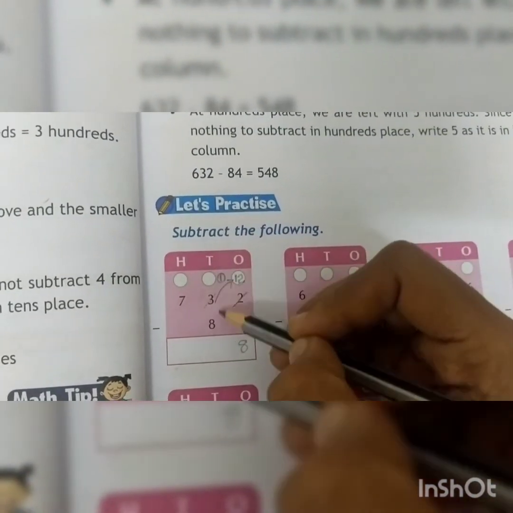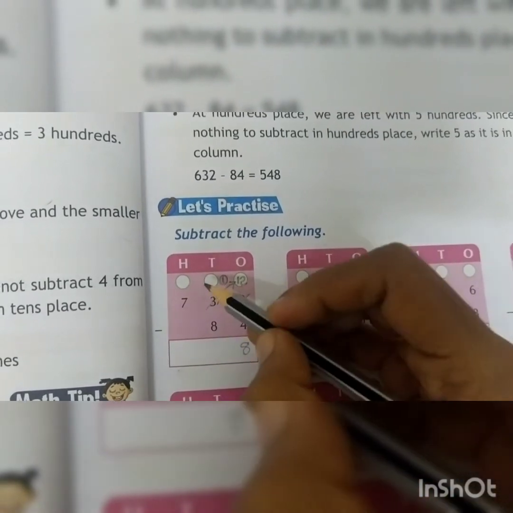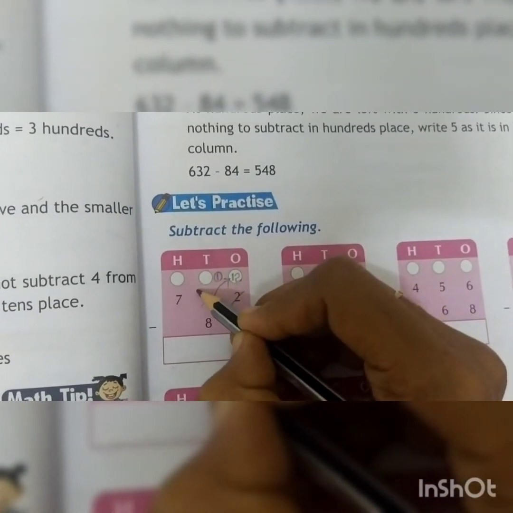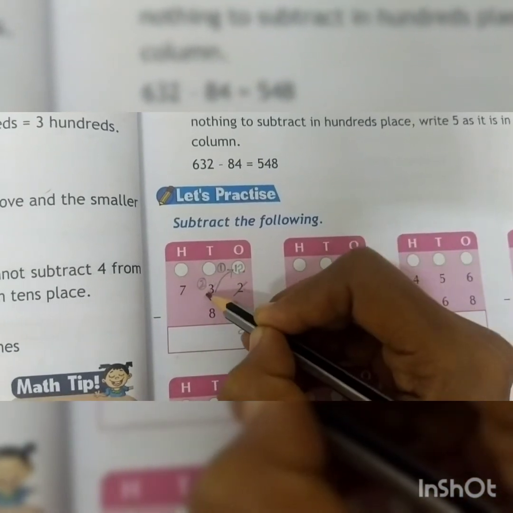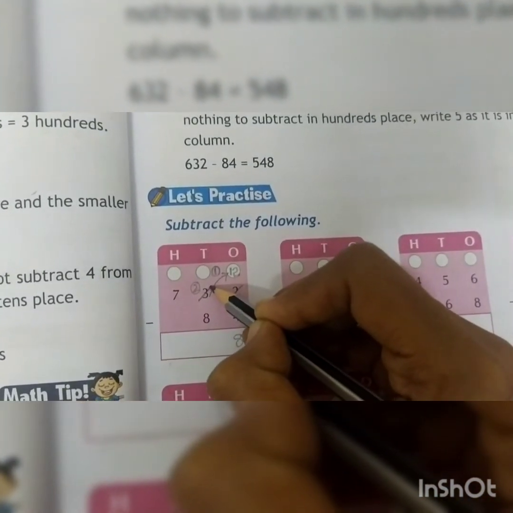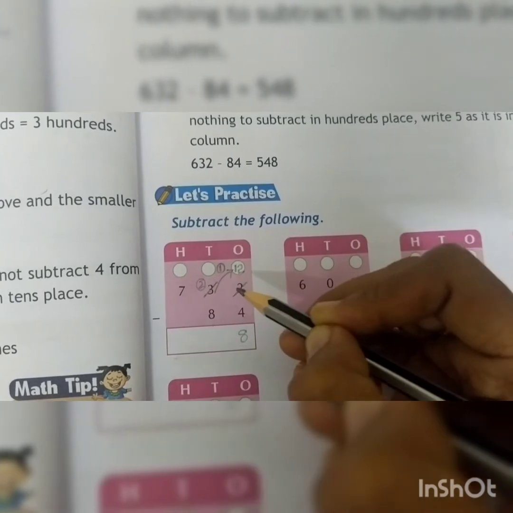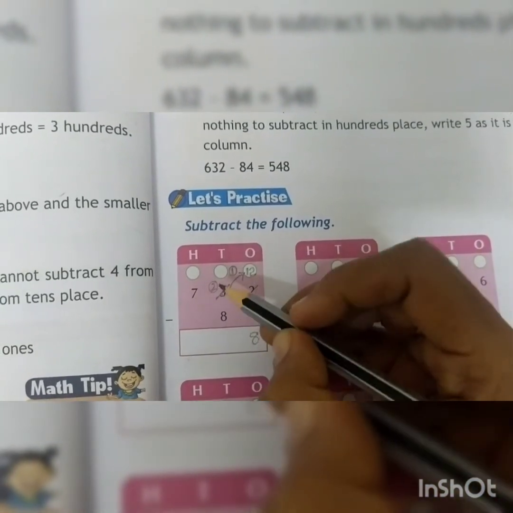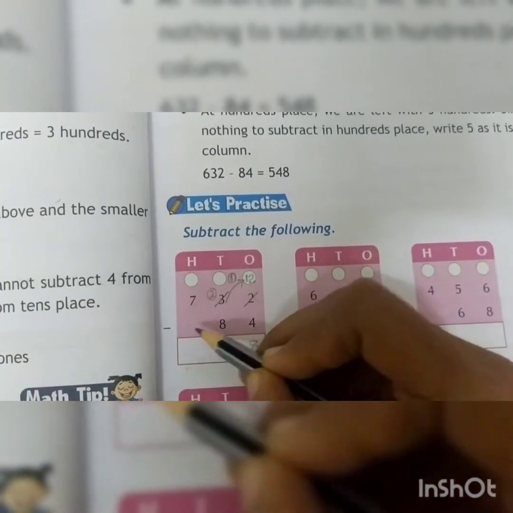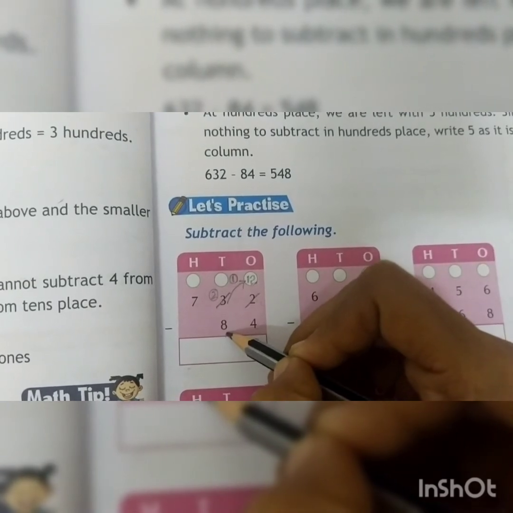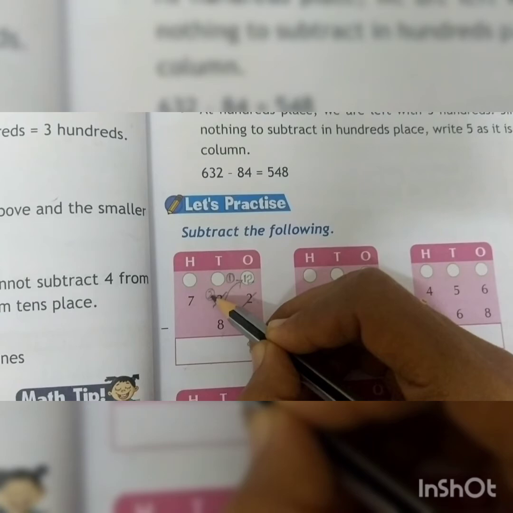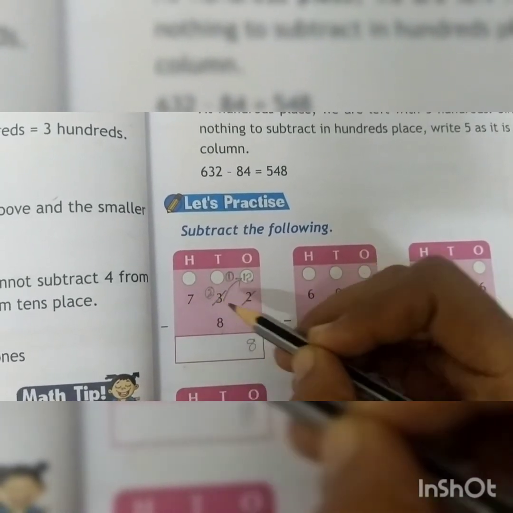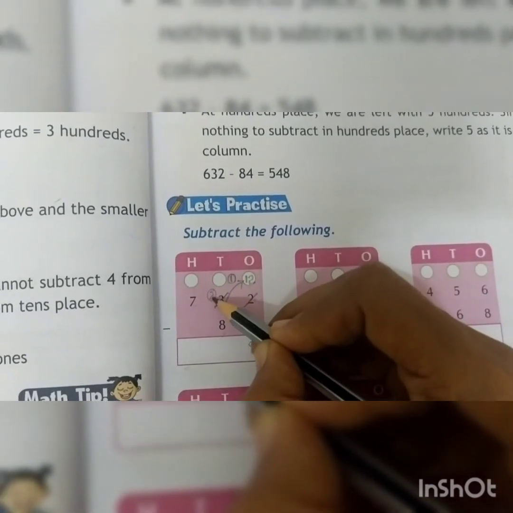Then all of you look at the tens place. Here we have 2 tens. All of you cross the number 3 and write 2 tens. 2 minus 8. Yes, 8 is greater than 2. So we cannot subtract 8 from 2.